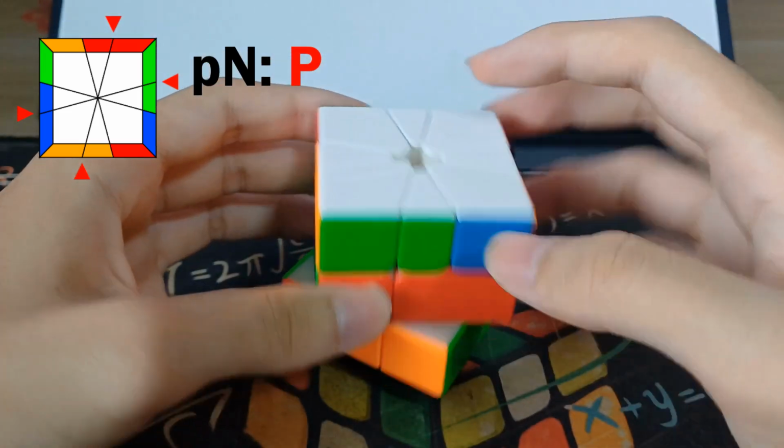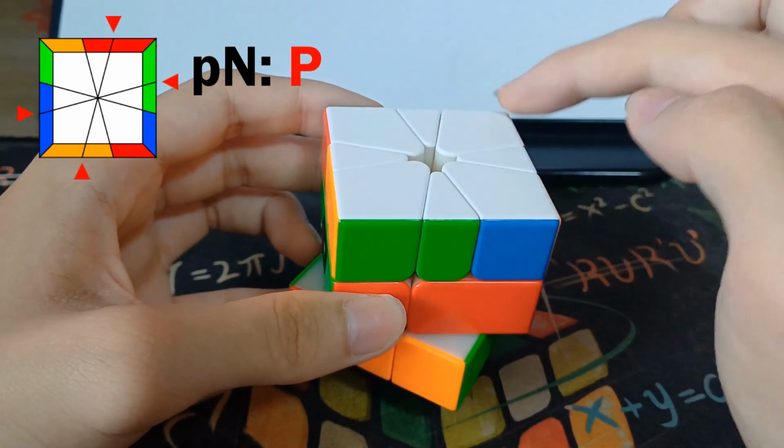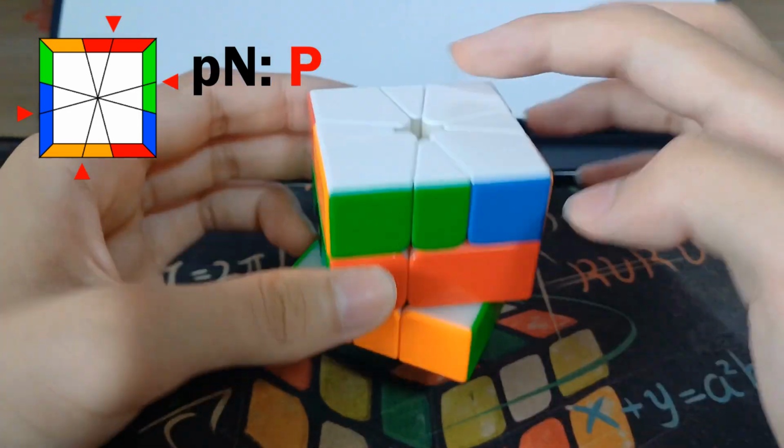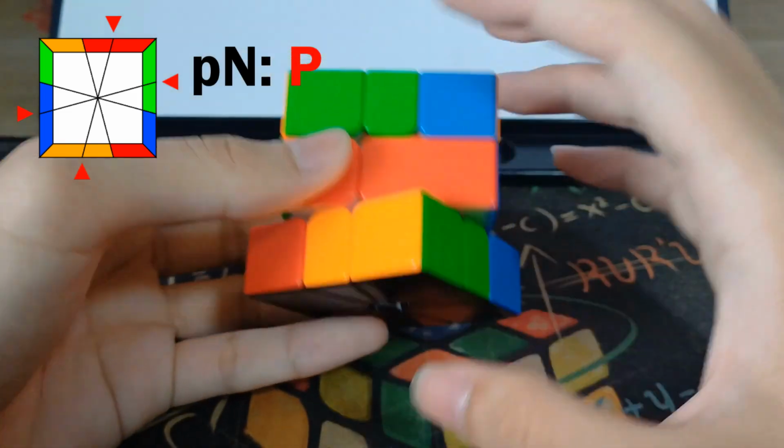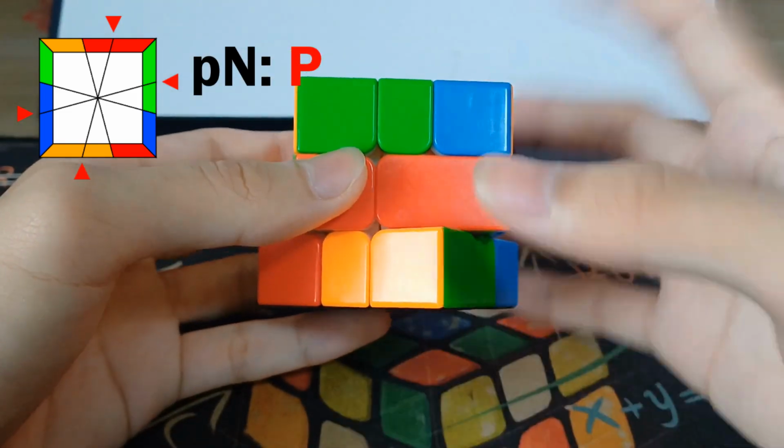So the way you memorize is that you notice how this 2x2 block will actually be the same as the 2x2 P block in the end. So that's how you predict what kind of P-perm you'll get.